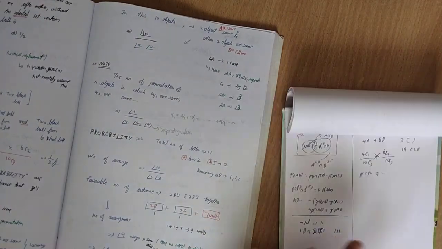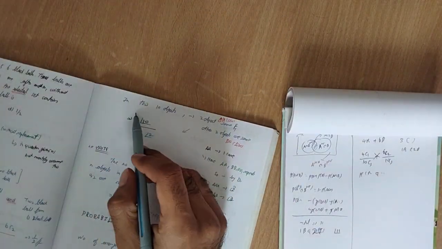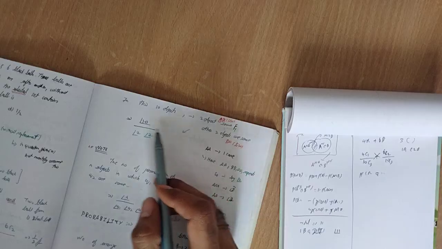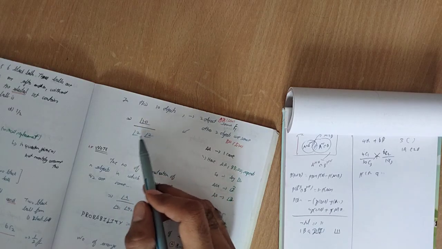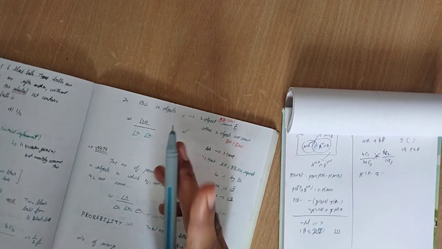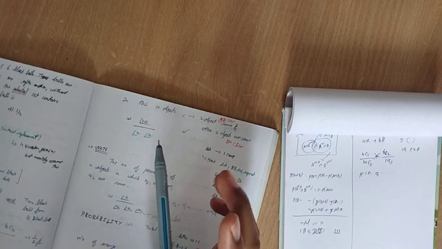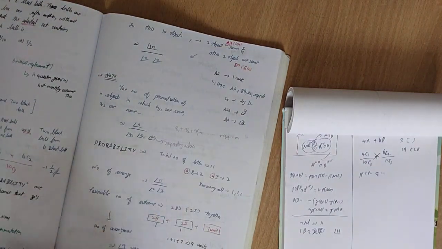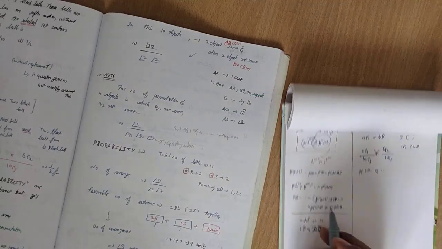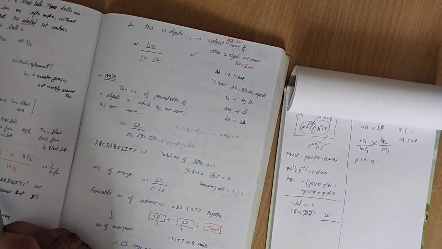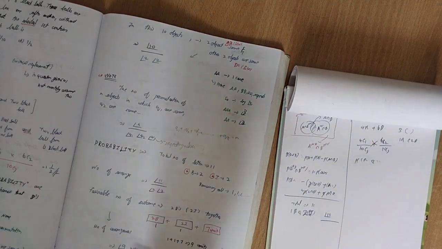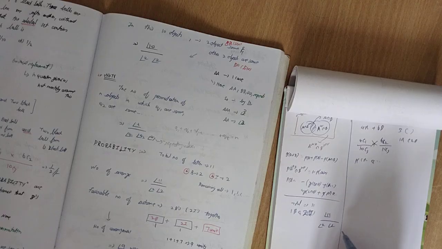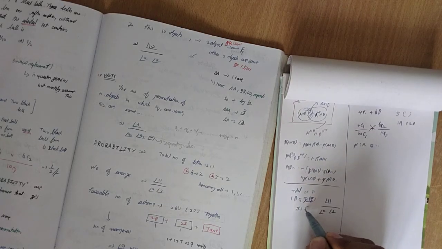So you can see now we are just taking the total outcome. Suppose we have 10 objects and 10 letters, so it is 10 factorial divided by 2 factorial, because A is repeated and both are there, so we divide by 2 for the repeated arrangements. In this case the total number is 11, so 11 factorial divided by 2 for B and 2 for I. This is the total outcome.